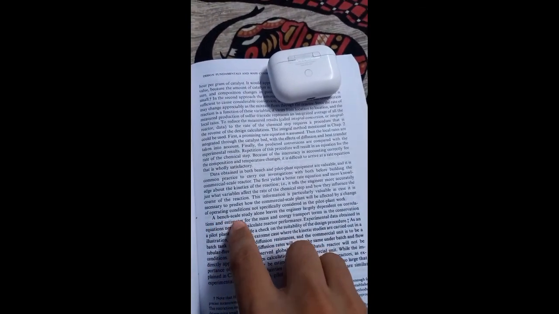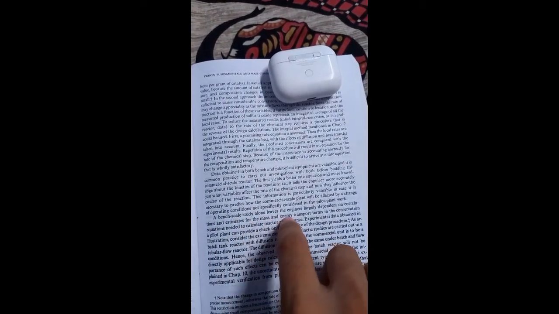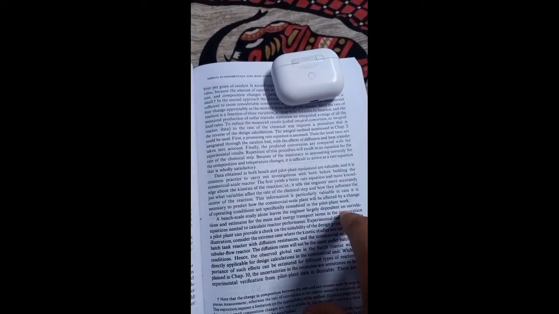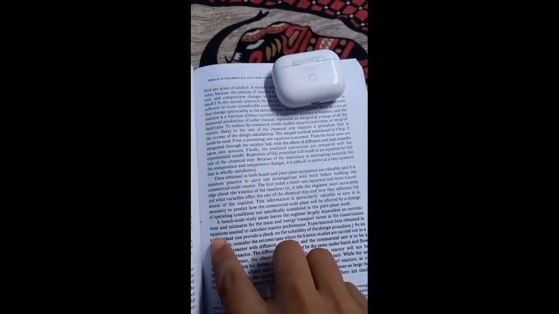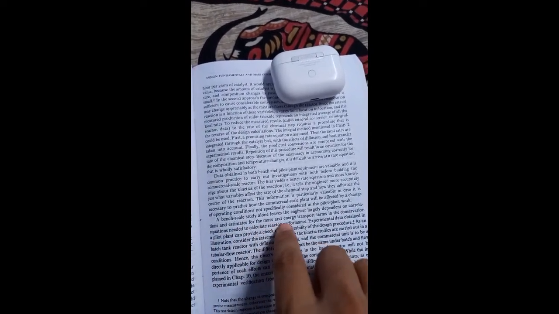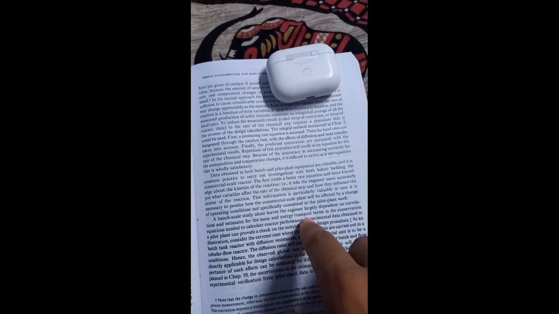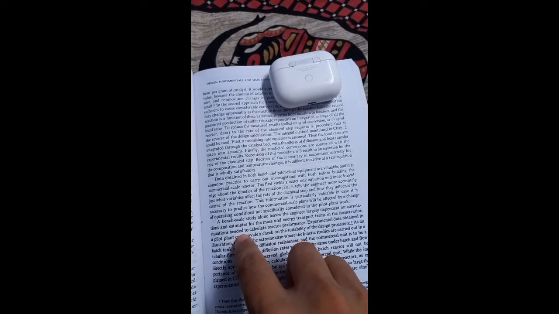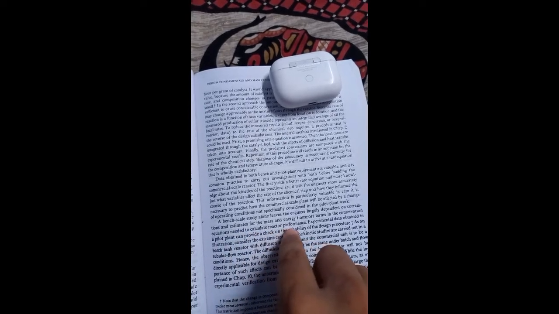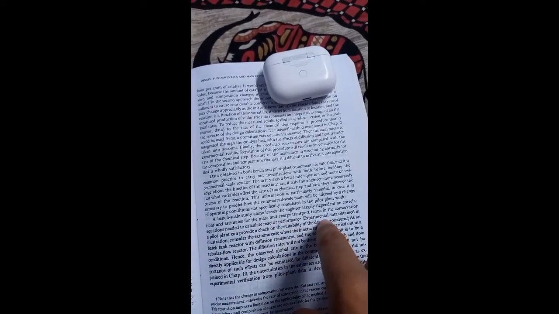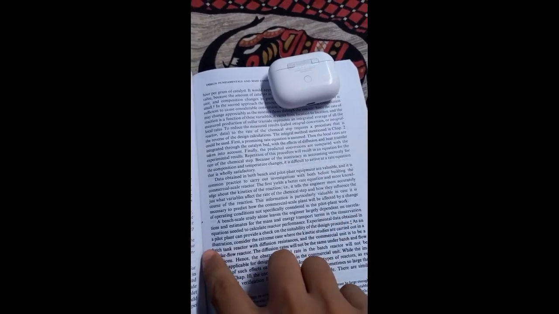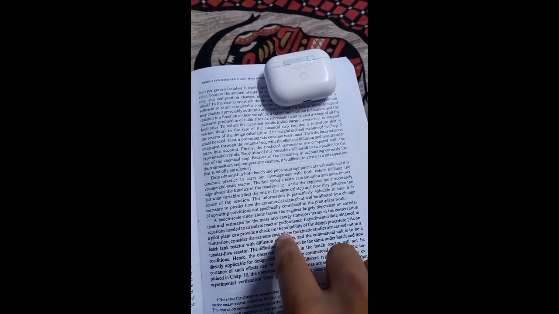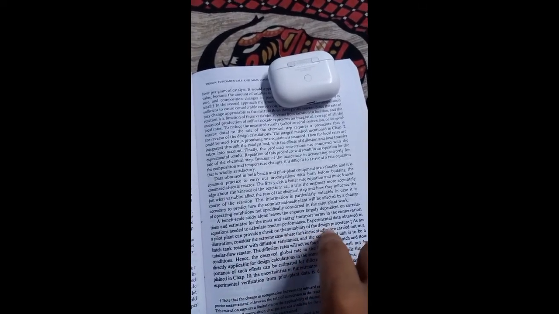A bench scale study alone leaves the engineer largely dependent on correlations and estimates for the mass and energy transport terms in the conservation equations needed to calculate reactor performance. Experimental data obtained in a pilot plant can provide a check on the suitability of the design procedure.